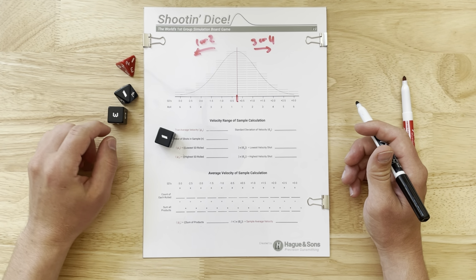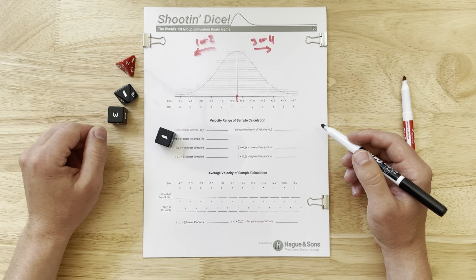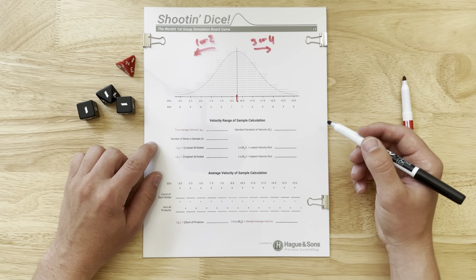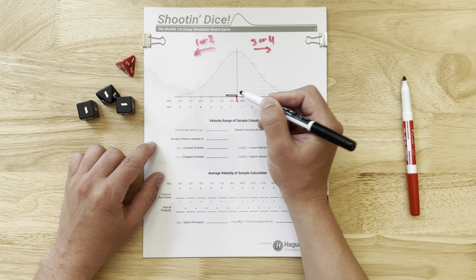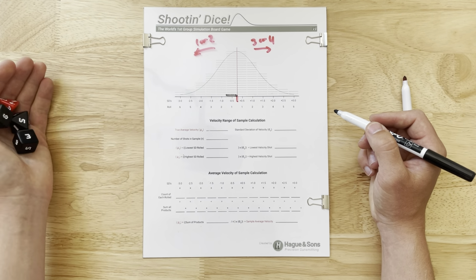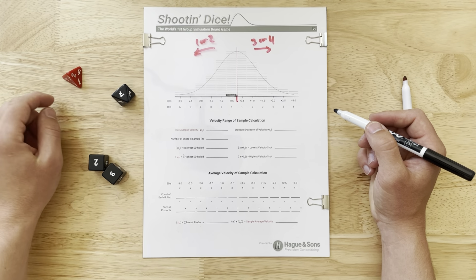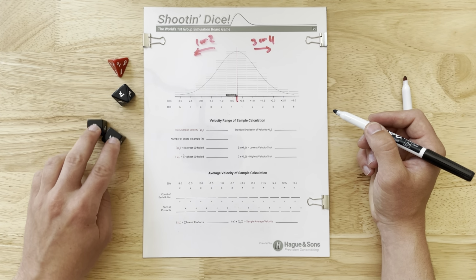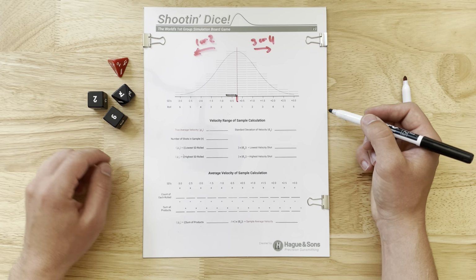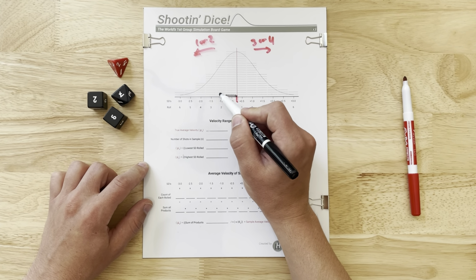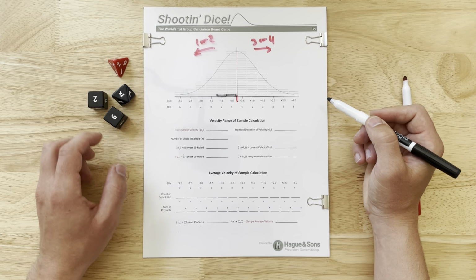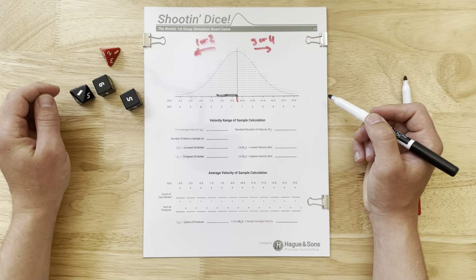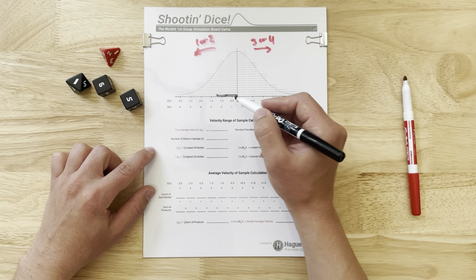We got a 2, which means our shot is below average, and our lowest number of these 3 is a 1. So we'll mark that there. We got a 2, so our shot is again below average by 2 half standard deviations. So we roll a 2. Below average again, with 1 again.